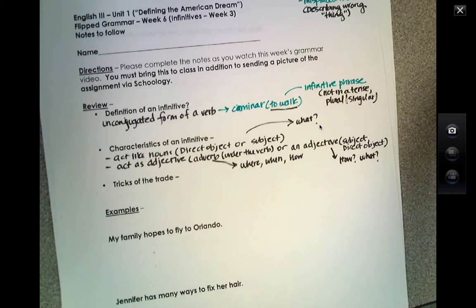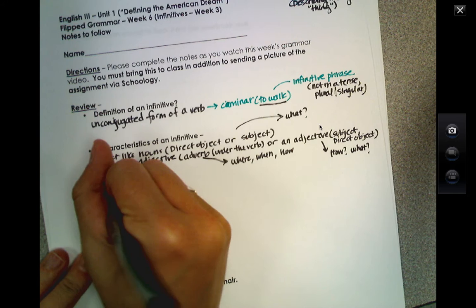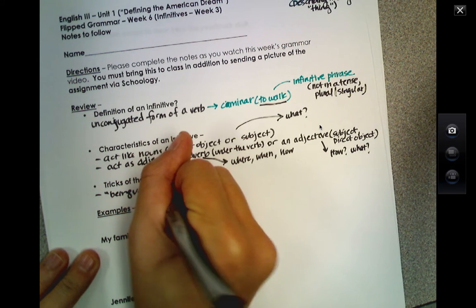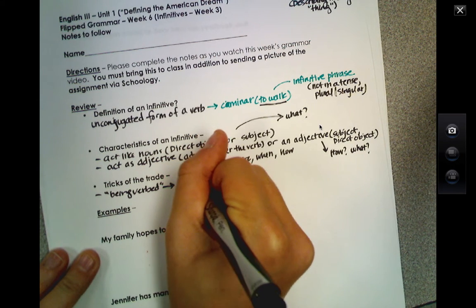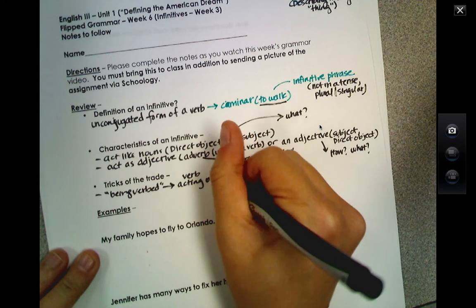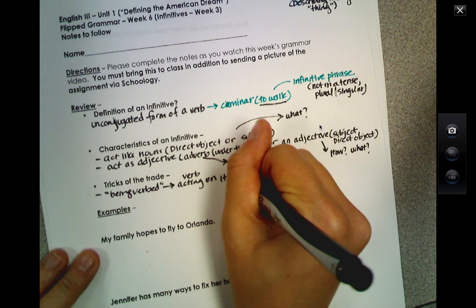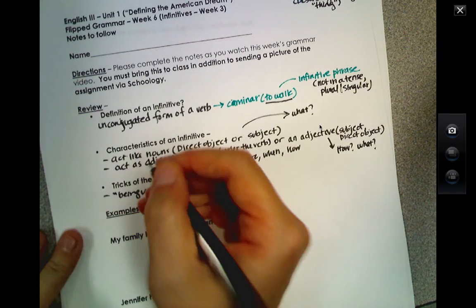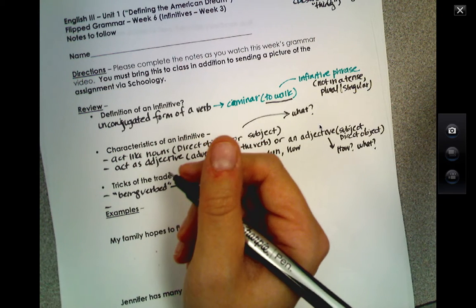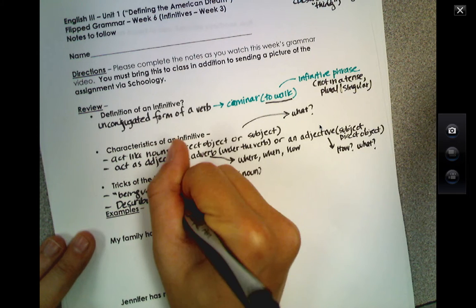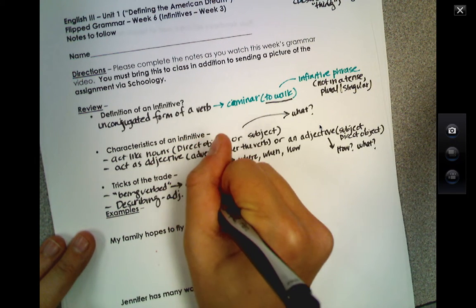So when you are doing these, just remember, if it is being verbed, so the verb is actually acting on it, it's probably going to be acting as a noun, whether as a subject or a direct object. If it is describing something, it's going to probably be an adjective or an adverb.